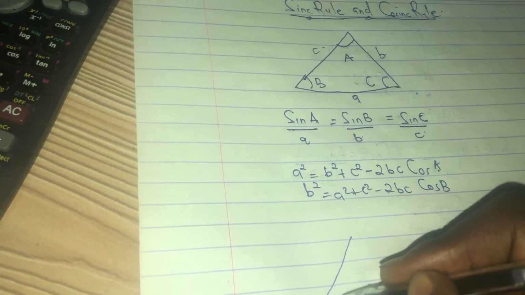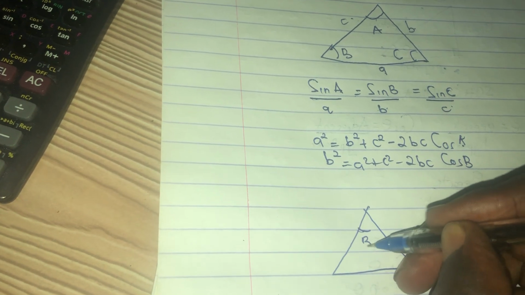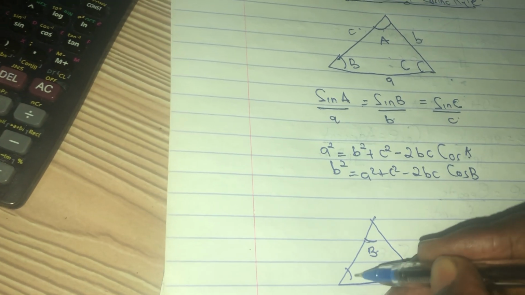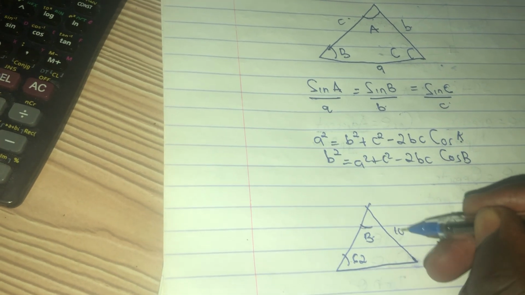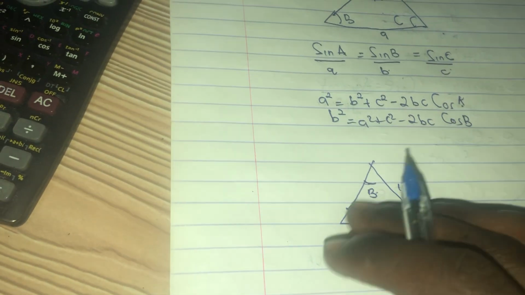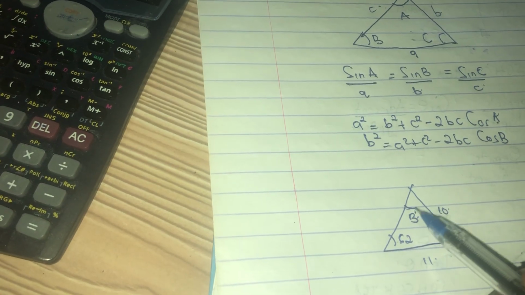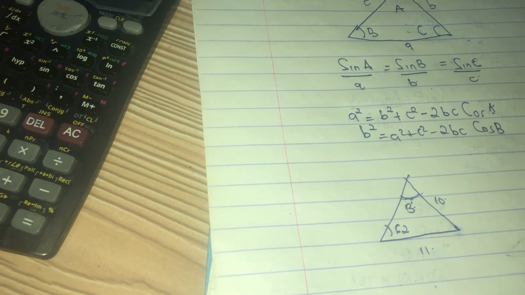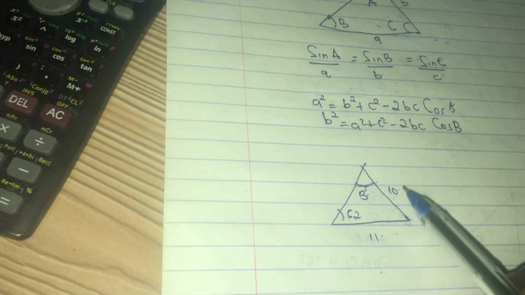So let me try to give an example here. Assuming we have a triangle, this is our triangle. Here we have B, this is 62, and this is 10. And this is 11. And they want us to find this angle here, B. When they want us to find this angle B, we can see the best method to use is actually the sine rule.